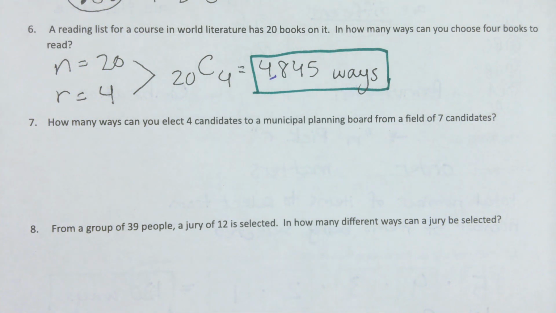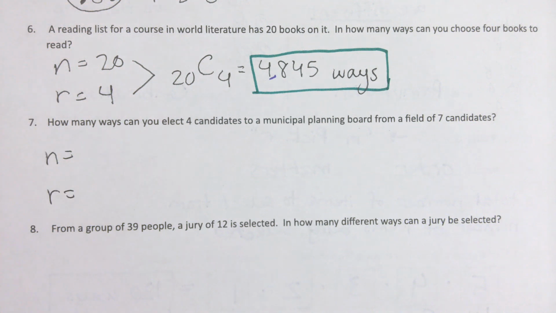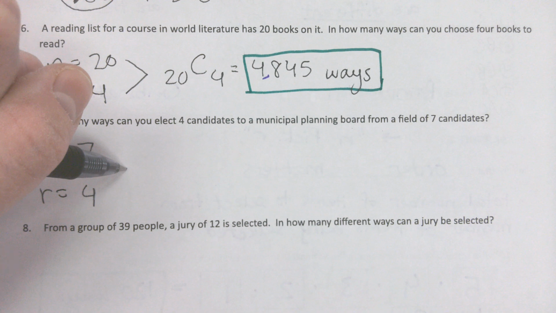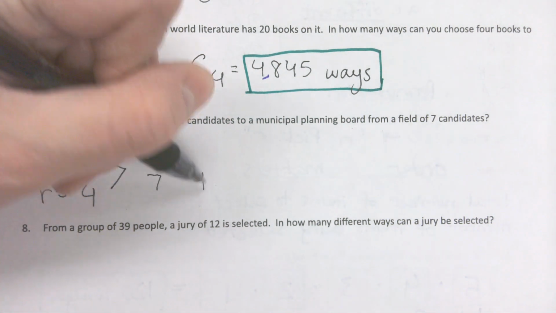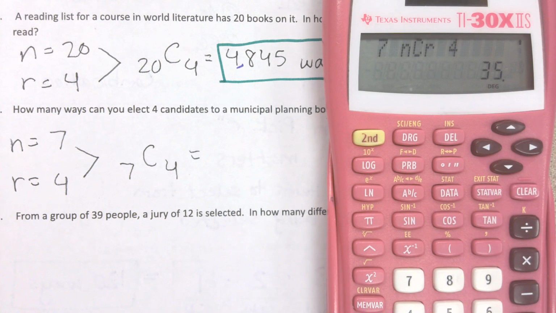So we have 4, we assume, of the same job. So it doesn't matter who gets chosen first for these positions because they're all doing the same thing. As long as the same 4 people get chosen, doesn't matter. So this is why it's a combination. We have 7 candidates and only 4 will get chosen. So we have 7C4. And there's actually only 35 ways.